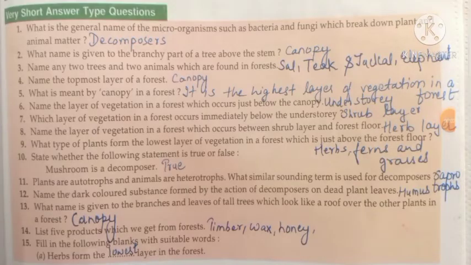Very short answer type questions. What is the general name of the microorganisms such as bacteria and fungi, which break down plant and animal matter? Answer is decomposers. Second, what name is given to the branchy part of a tree above the stem? Answer is canopy. Then third one is, name any two trees and two animals which are found in forest.